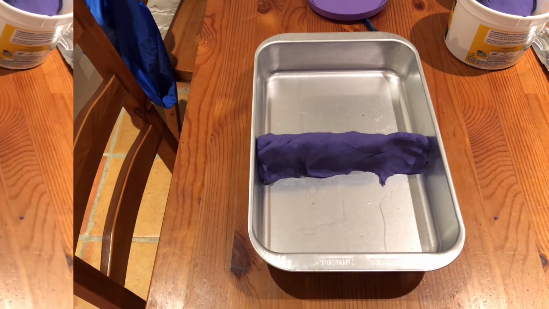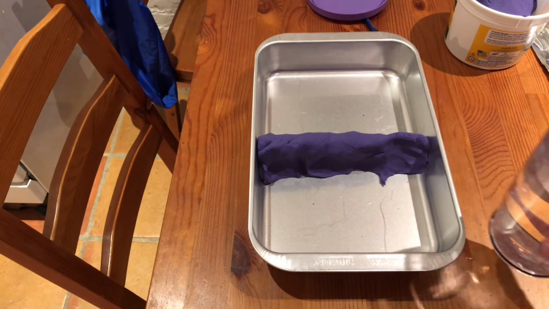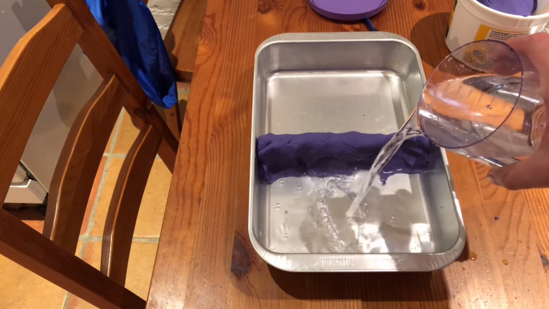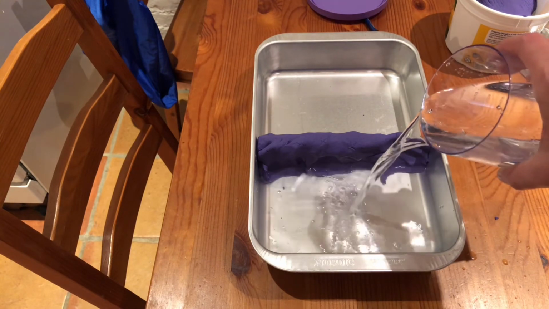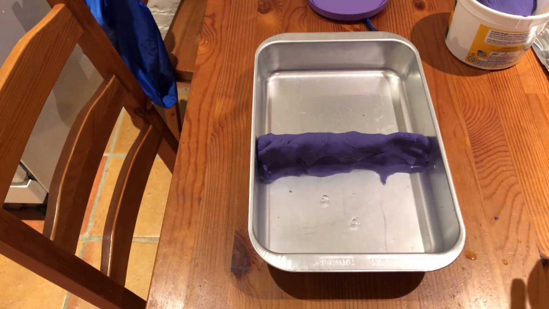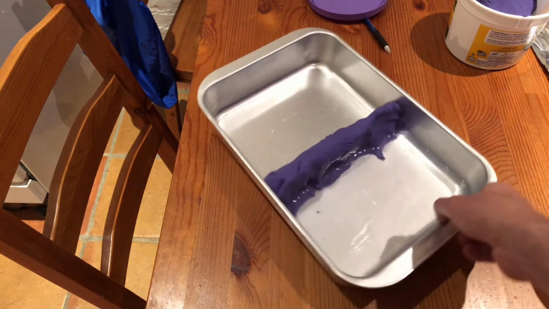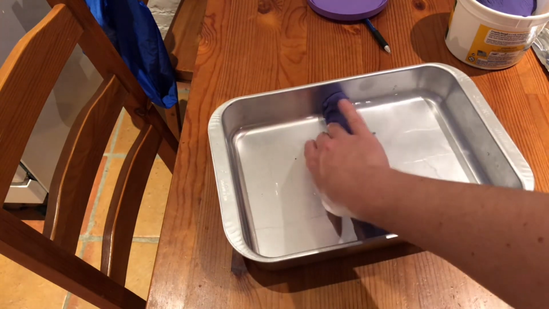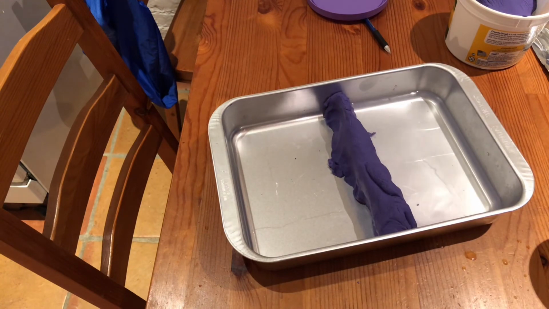Let me try. There we go. Will it hold? It looks like it's holding. No water coming through over here. All right, it's working.